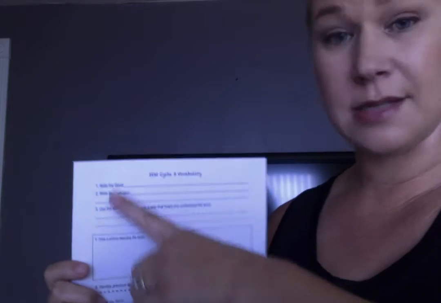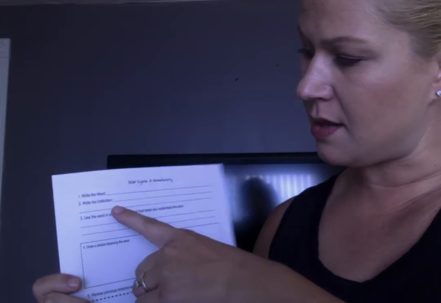It's a little worksheet that we do to help us drill our vocabulary, and really at the top, it's very simple. What I do is it just tells them they have to write the word, then they write the definition, which they get off the back of the IEW card, and then they use the word in a sentence to prove that they understand what it means, so use the word correctly in a sentence. And then I have them draw a picture.